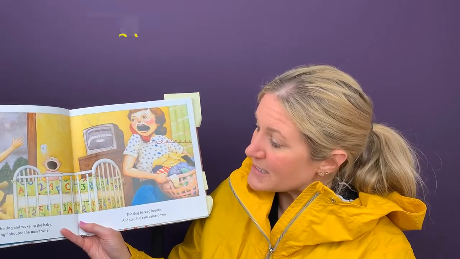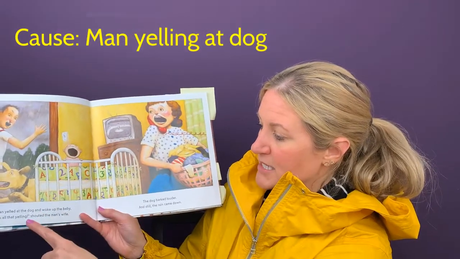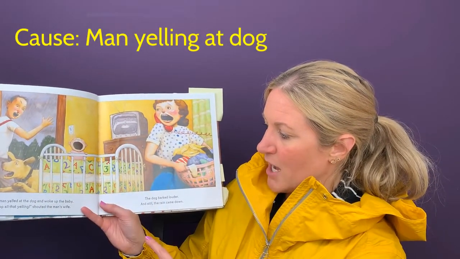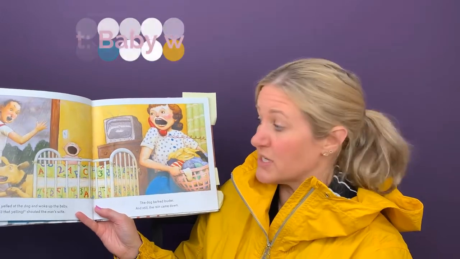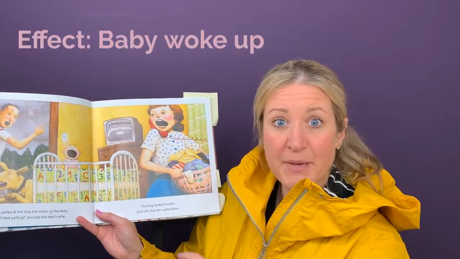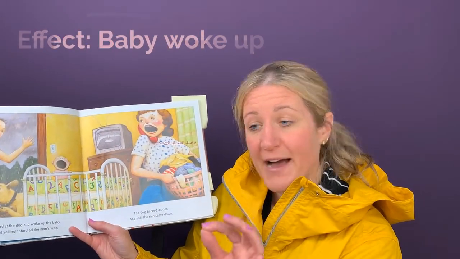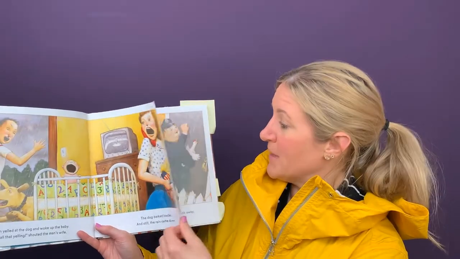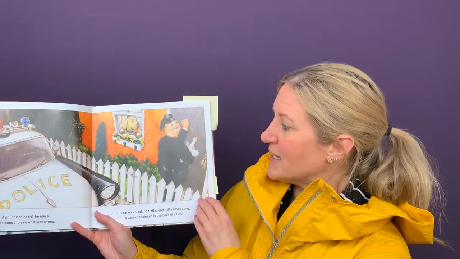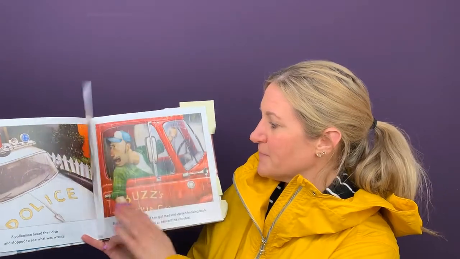Oh, what am I noticing? What are you noticing? I'm noticing that the cause is the man yelling at the dog. Then, as a result, the baby woke up. A cause-effect relationship.